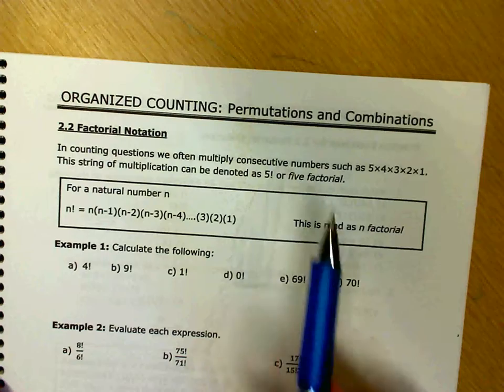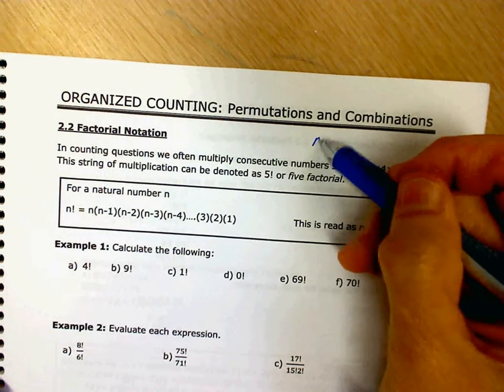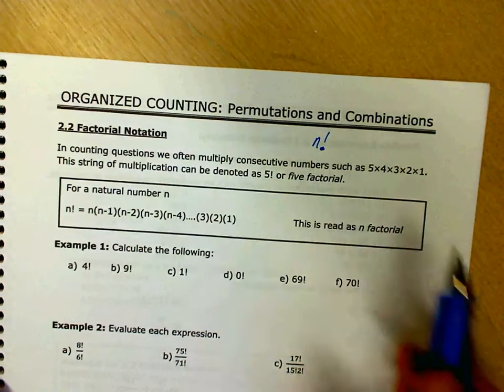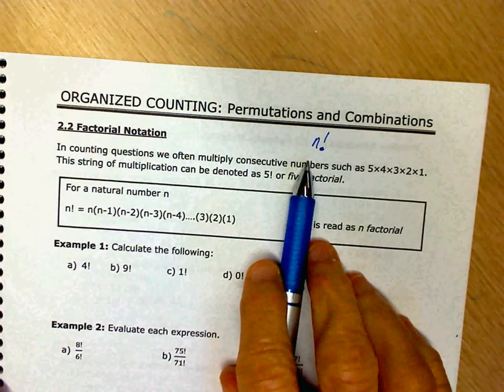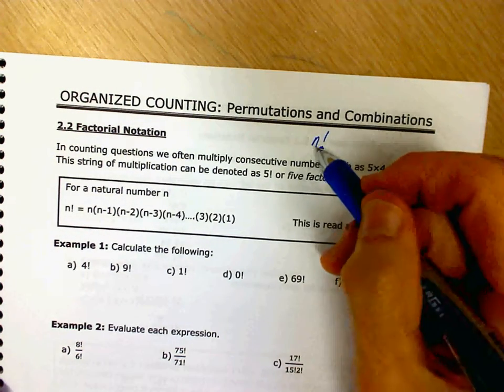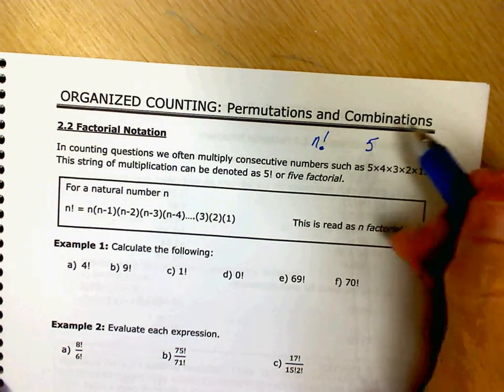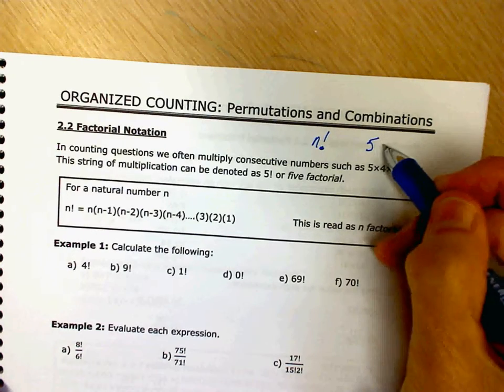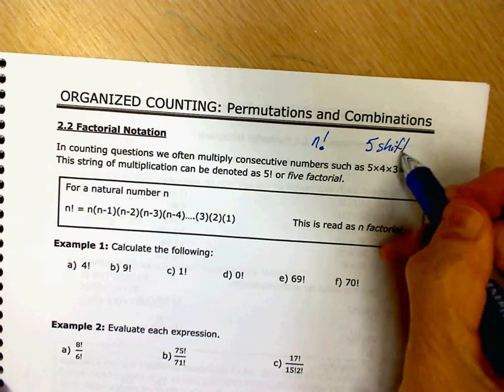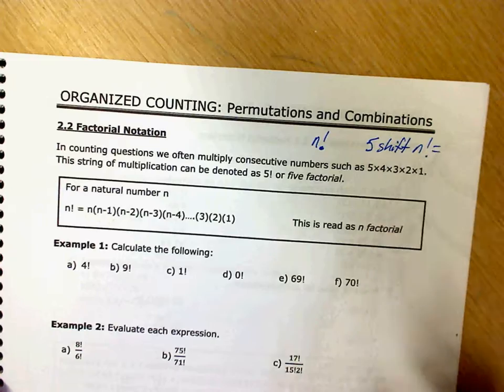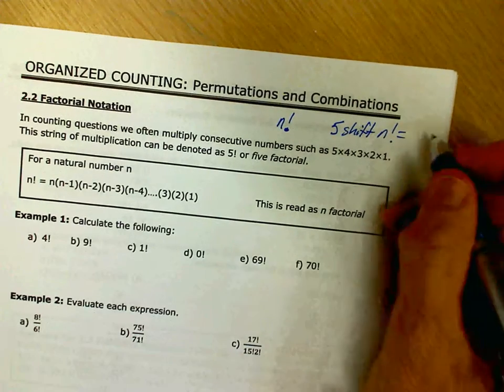If you look on your calculator, you'll see a factorial symbol. So do me a favor, just type in 5 and then do what you have to do, maybe shift to get this button. What do you get? 120, perfect.